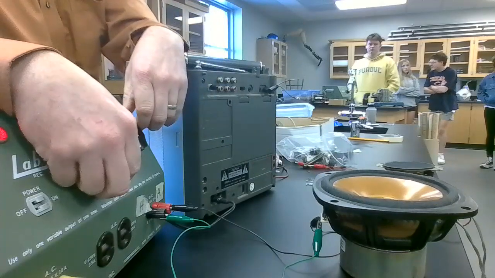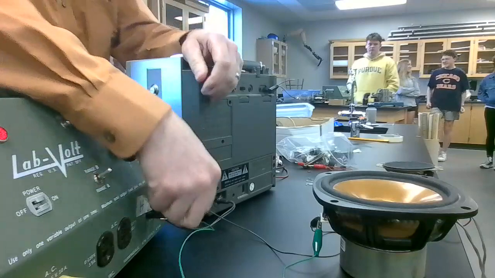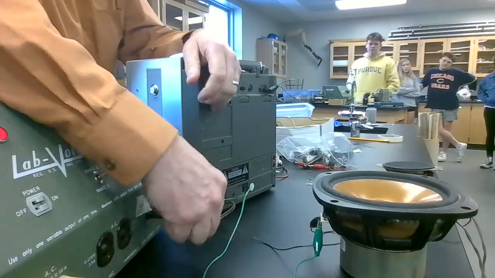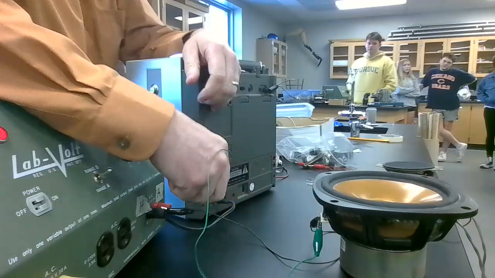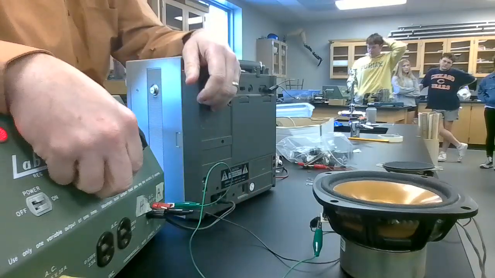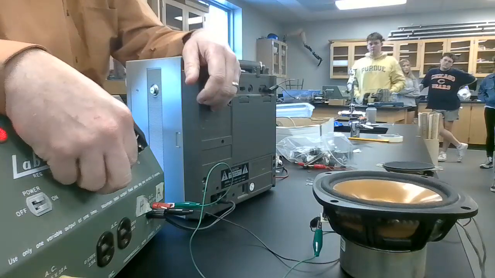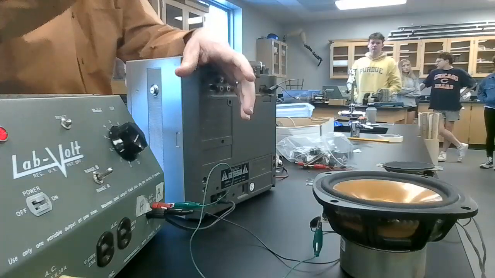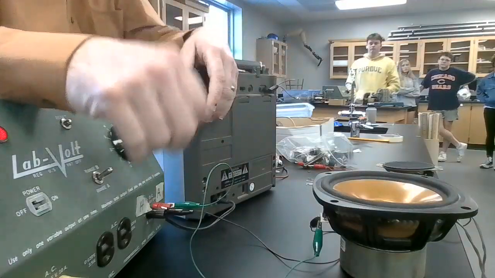See it? Moving up. What do you think will happen if I switch the direction of current? Cool with that? So depending on the direction of current, one gets forced out, the other one gets forced in. Okay?